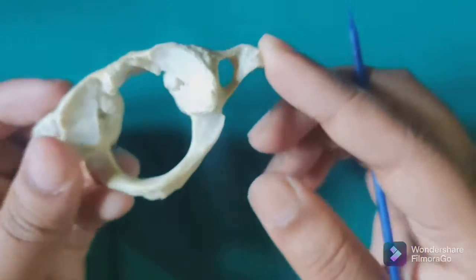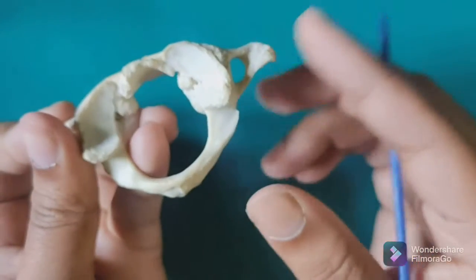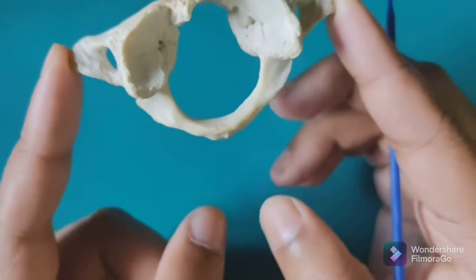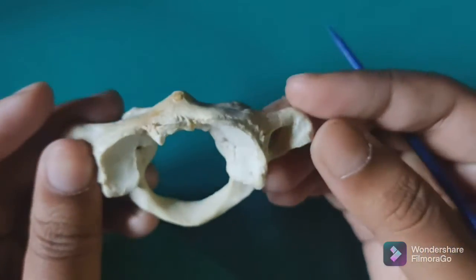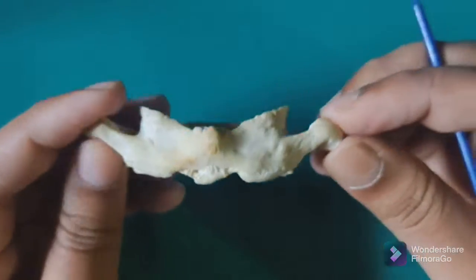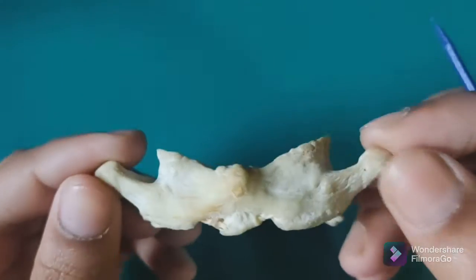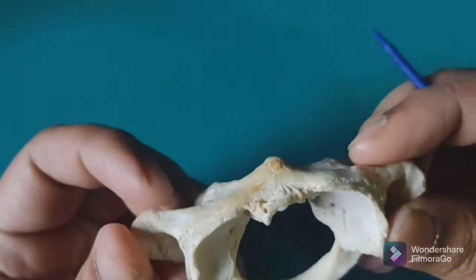The tip of the transverse process corresponds to the posterior tubercle of the cervical vertebrae. And the anterior tubercle will be marked as a small projection on the anterior side.